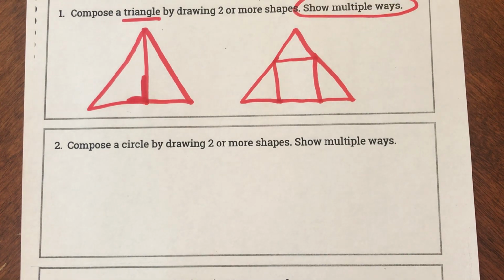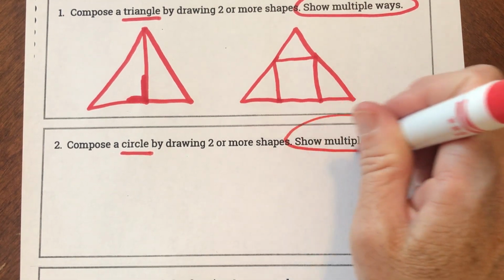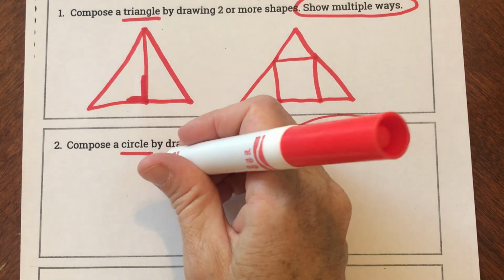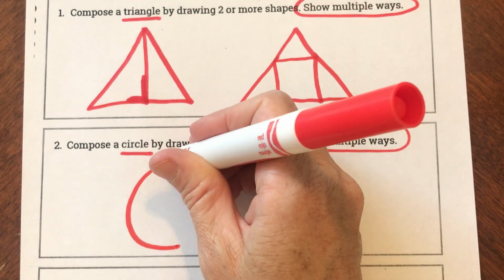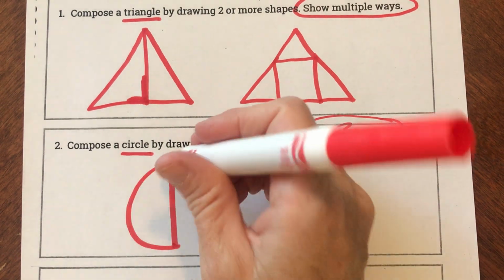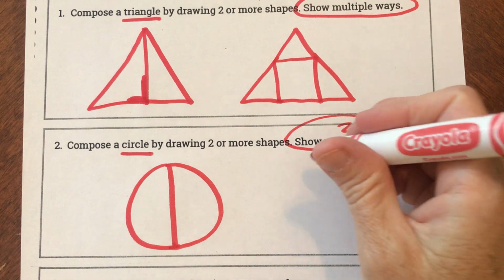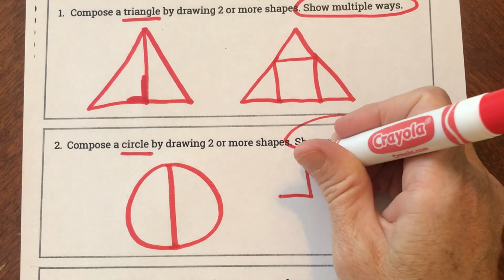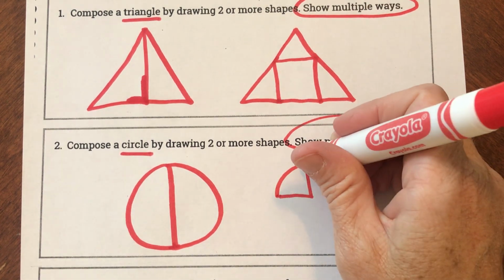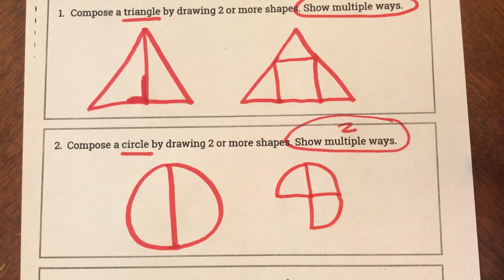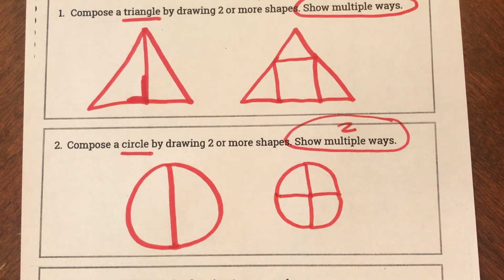Okay, let's look at my next one. It says compose a circle by drawing two or more shapes. And again, they want me to show multiple ways, which means at least two answers. So I could do a half circle with another half circle, or I could do what we call a quarter circle with another quarter circle, another quarter circle, and another quarter circle.